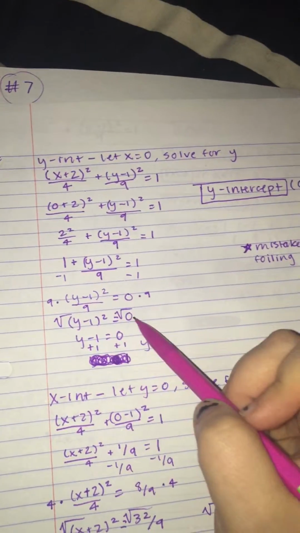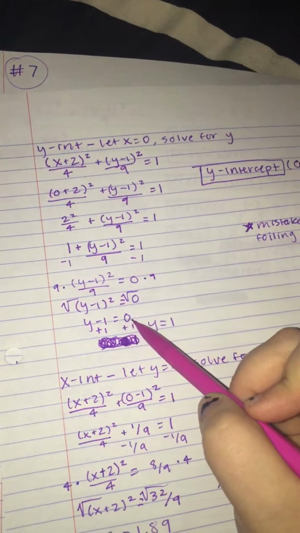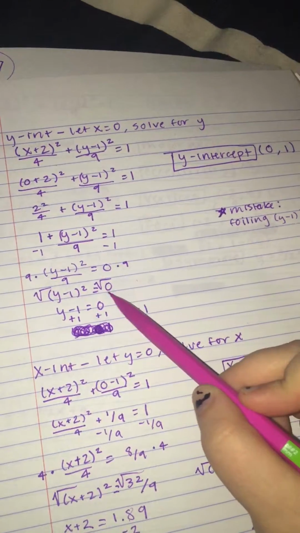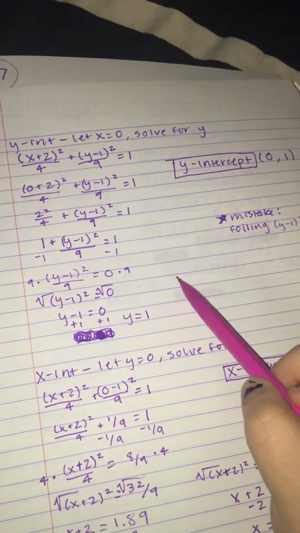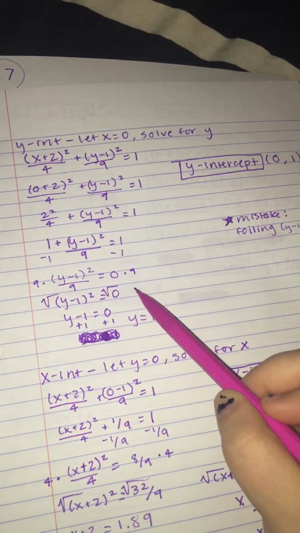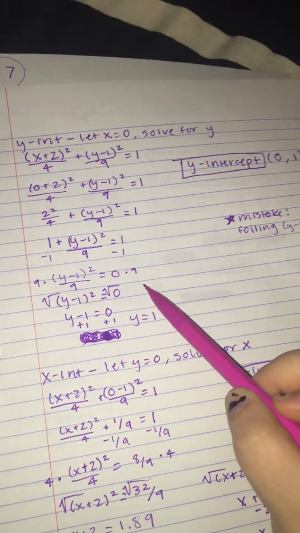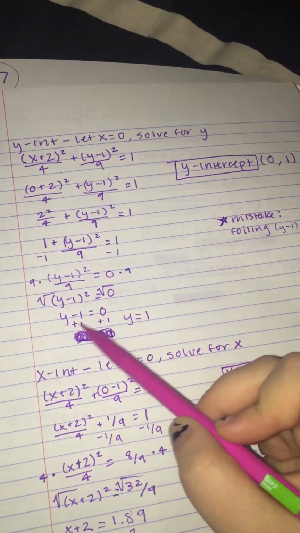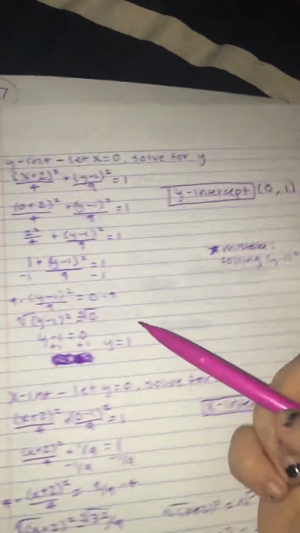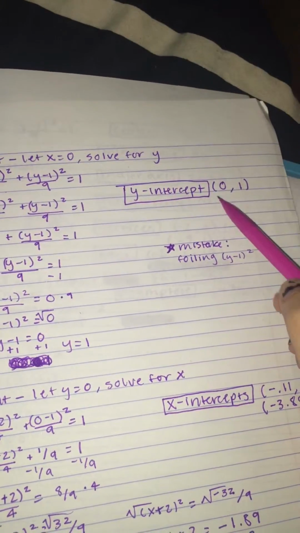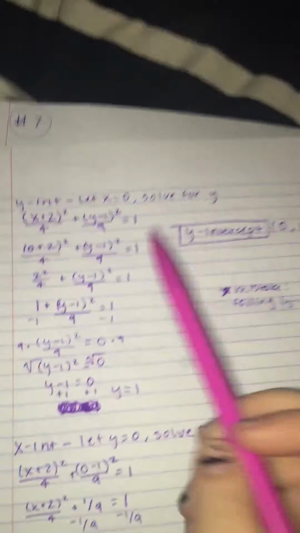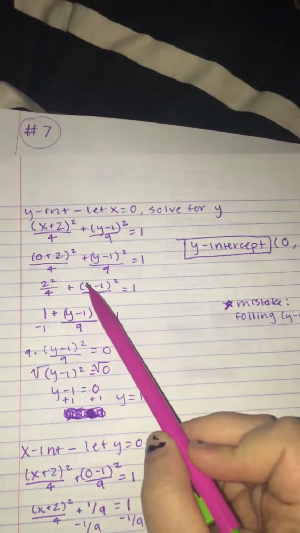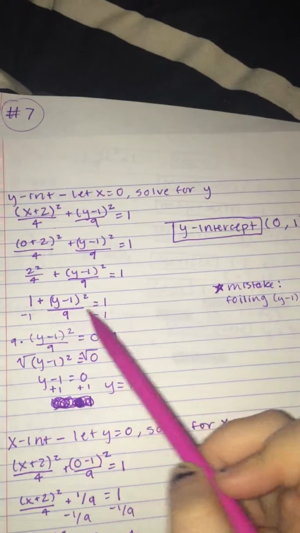You then take the square root of both sides to get rid of that squared, and you get y minus 1 equals 0. If you had two y-intercepts, and if this were any number besides 0, you would also take the negative square root, but because the only way to get 0 is 0 squared, that's why you only do this once. So you get y minus 1 equals 0, you add 1 to both sides, and you get y equals 1. So your y-intercept would be 0, 1. And a mistake here would be foiling out y minus 1 squared, because that only gives you more work and confuses you. It's much easier to do it this way.